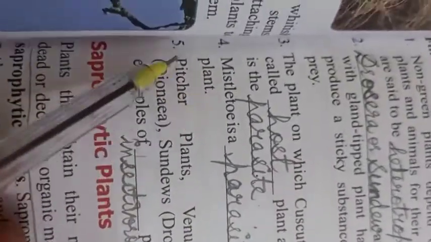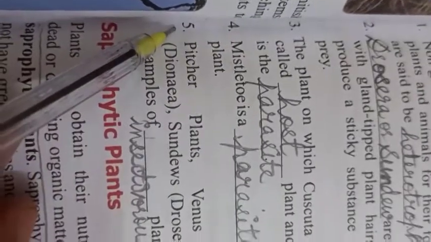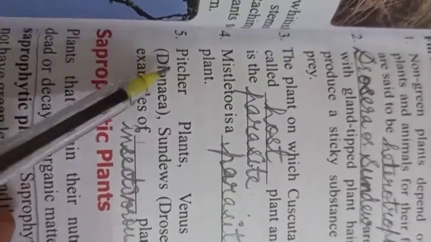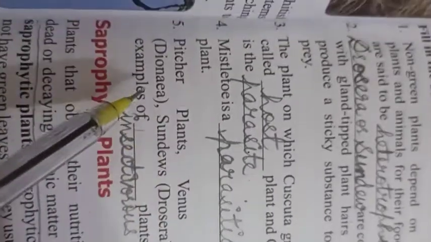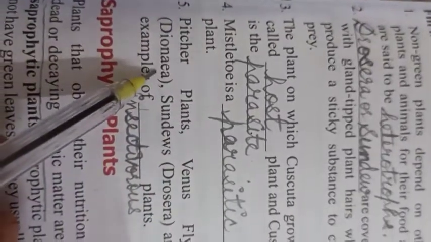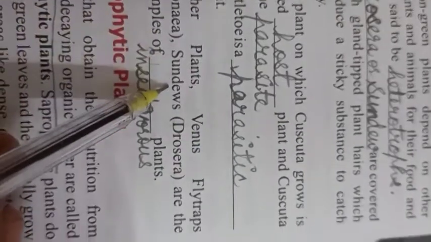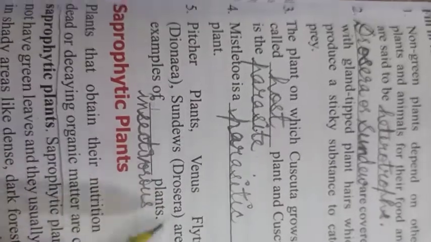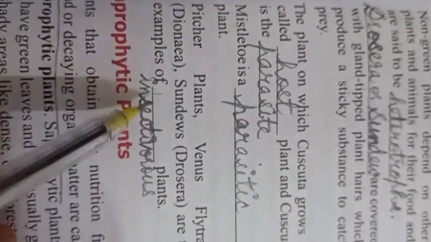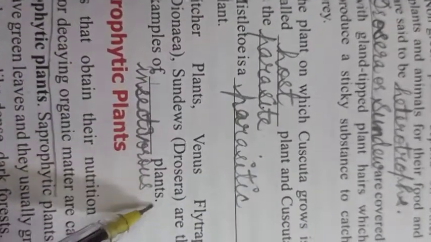So children, next, fifth and the last one is picture plants, Venus flytraps, which is called Dionaea, sundews, which is also called Drosera, are the examples of dash plants.